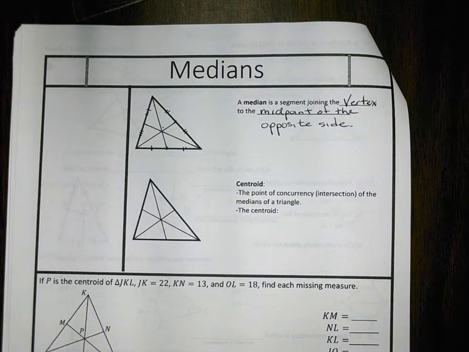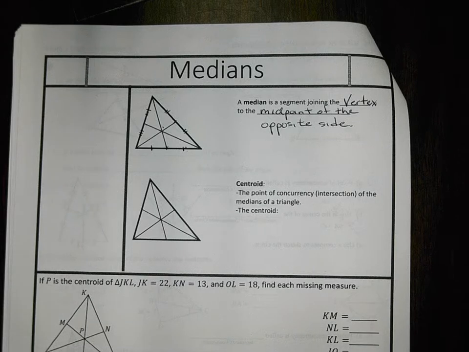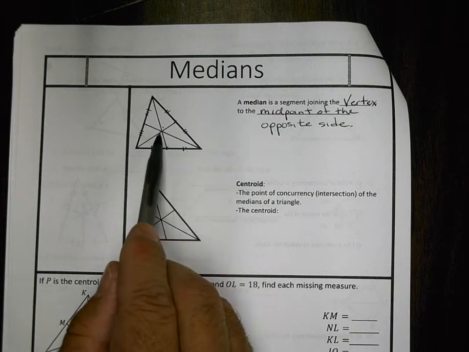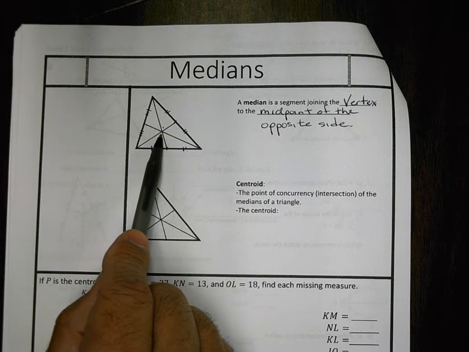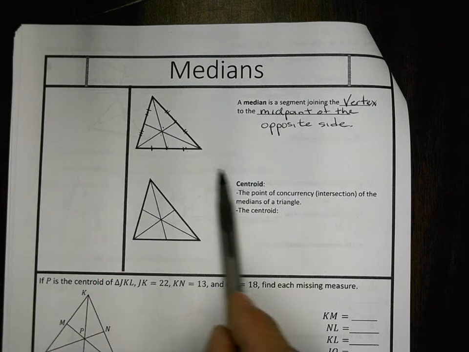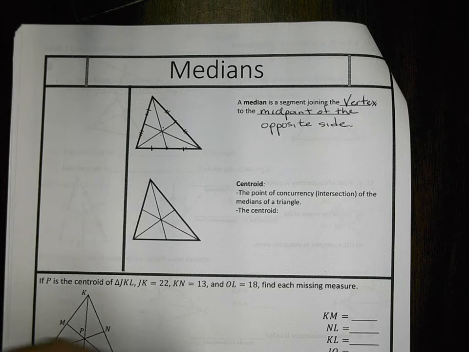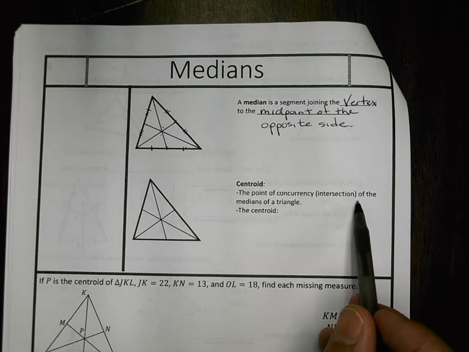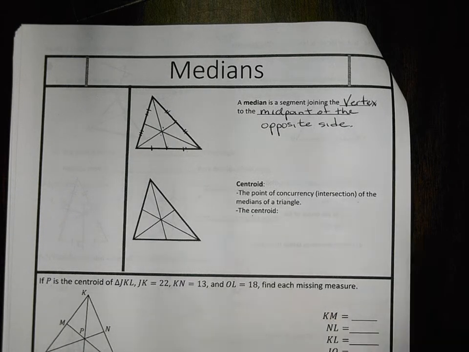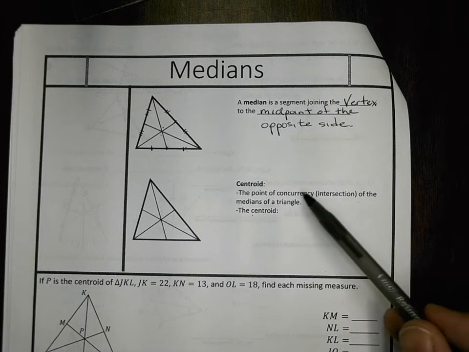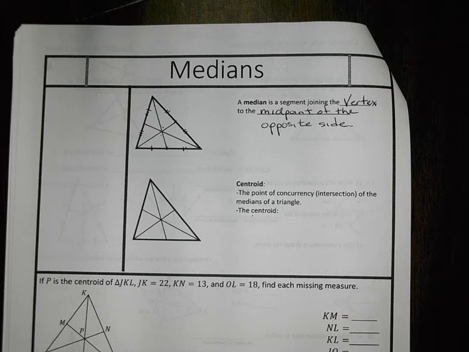Okay? Just like our other two line segments we've talked about, the medians will all meet at a point of concurrency of the triangle. That point of concurrency is called the centroid. Okay? And the point of concurrency or intersection of the medians of the triangle is called the centroid. And the centroid has something special about it, just like we talked about the perpendicular bisectors, circumcenter, and the angle bisectors, incenter. The centroid has something that's special about it.